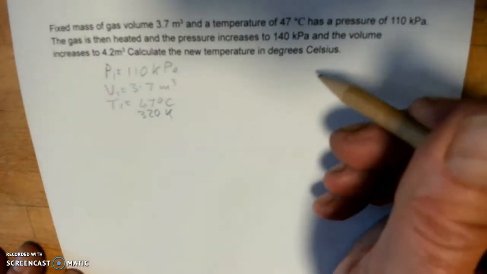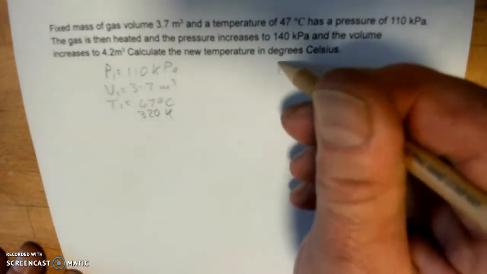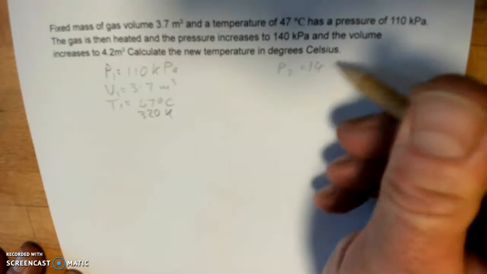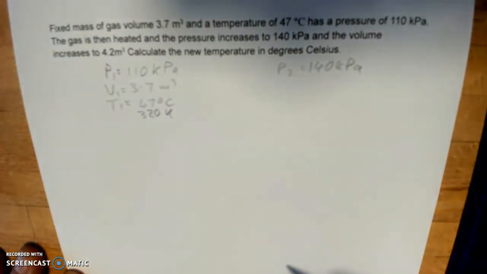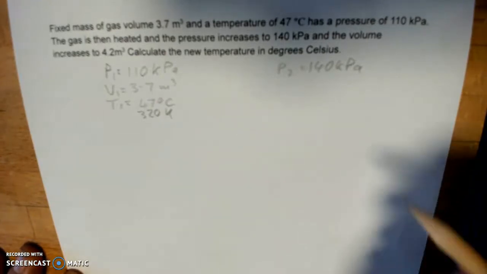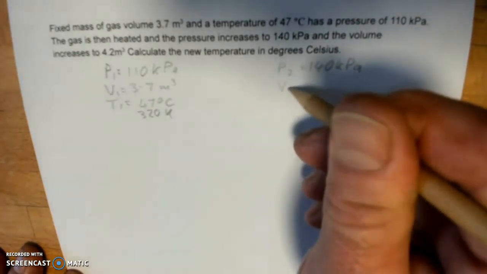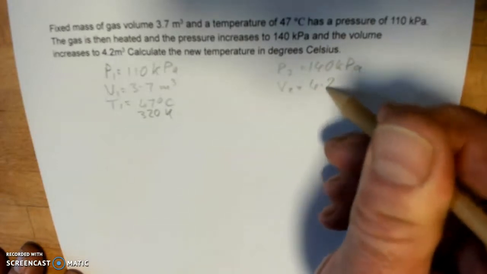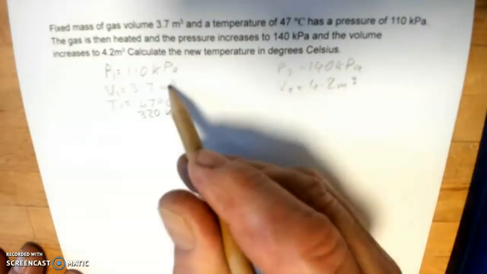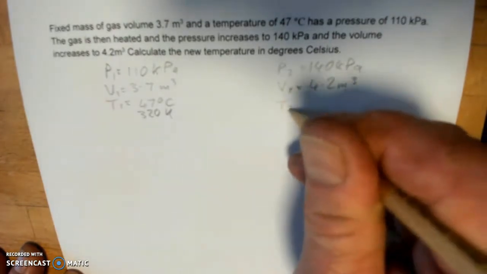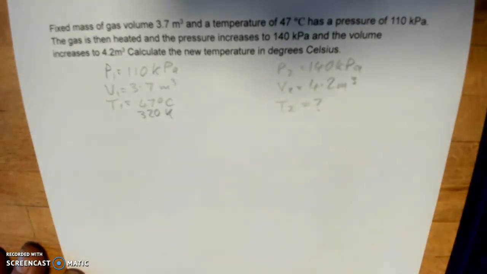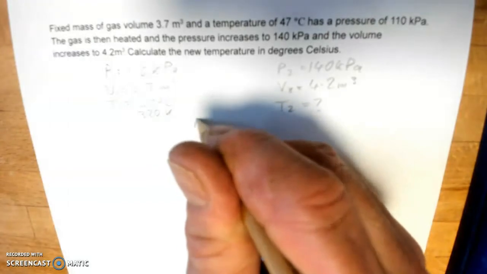On the other side, we've got P2 is 140 kilopascals. Now, that's the same units as that, so we can leave those both in kilopascals. We don't need to change that. Second volume is 4.2 cubic meters. Again, that's consistent with the units on the other side, so I'm not going to change those. And we're trying to find T2 in degrees Celsius, but we'll have to get T2 in Kelvin first before we can do anything else.